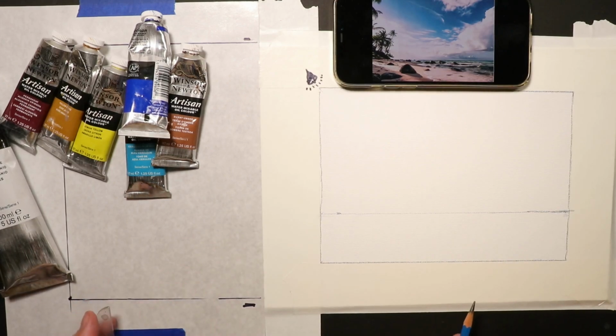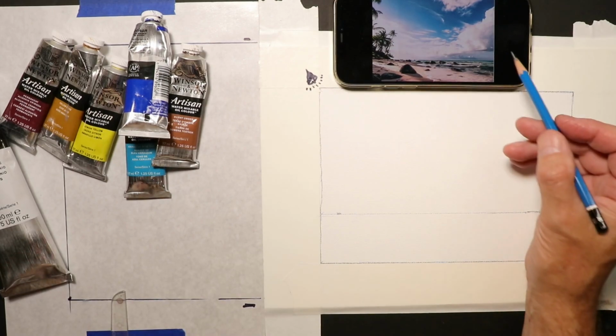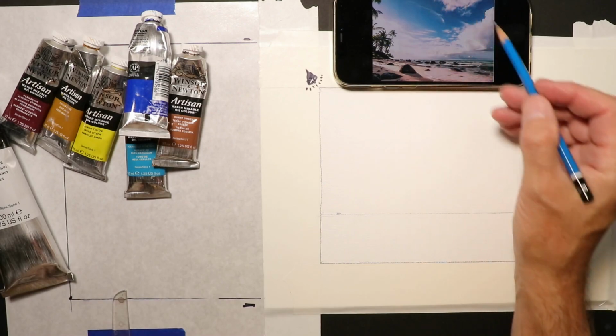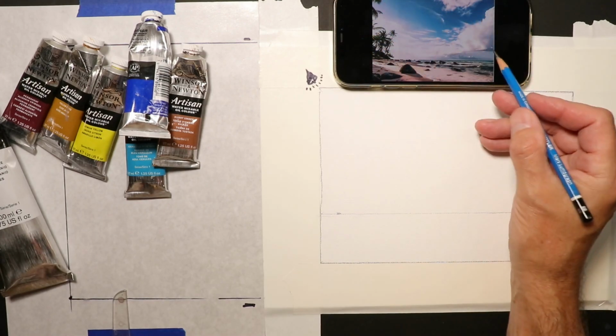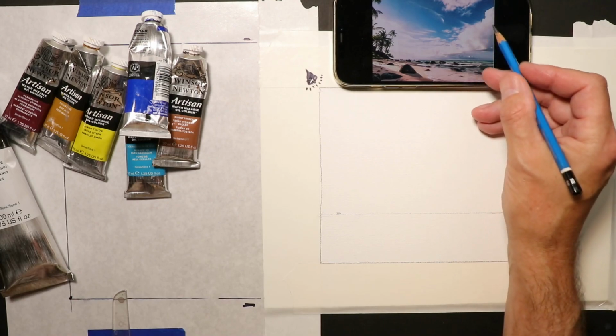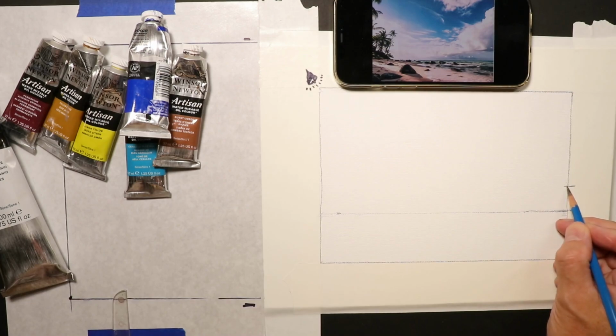All right, so we have that. That's the key starting point, and we have our horizon line there. Then we can start looking at some other features around the outer perimeter of the painting, just to get some quick reference points. Okay, the bottom of this large cloud over here on the right is a little bit up from the ocean. So we could say about there.